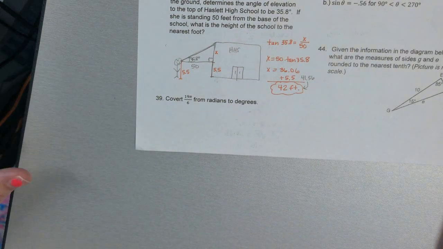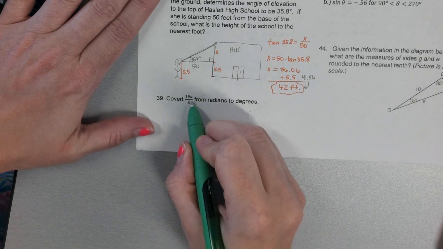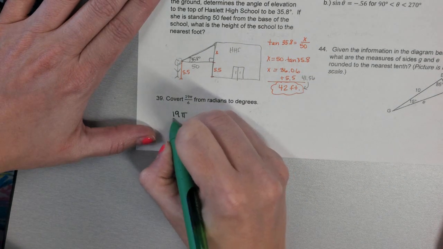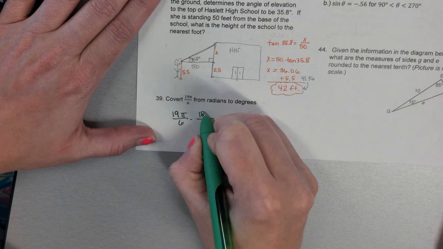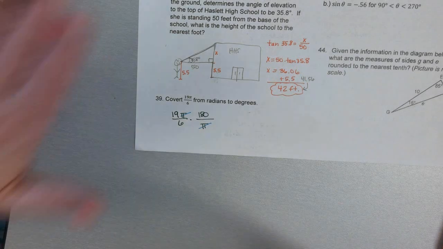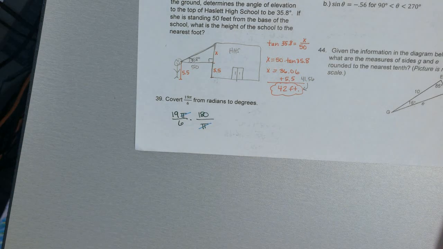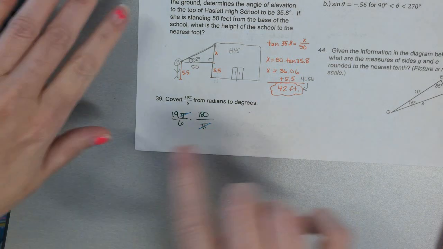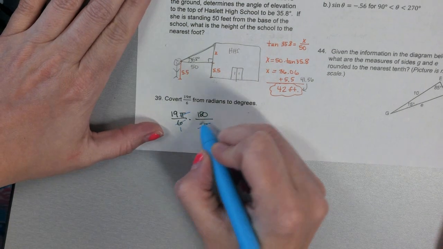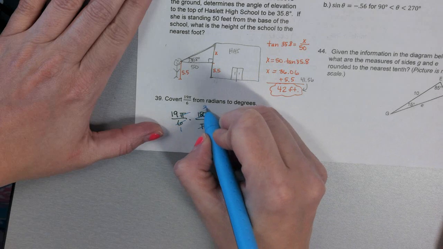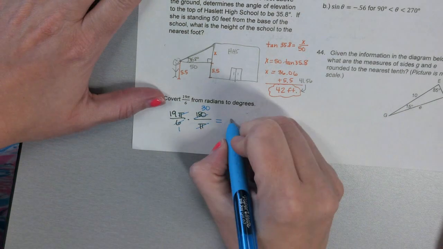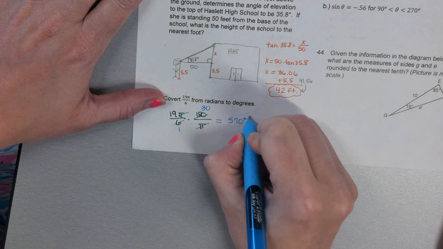Okay, when you are converting the 19 pi over 6 from radians to degrees, you have to multiply by 180 over pi. Okay, and you can use your calculator for this, so it's perfectly fine. You multiply and then divide by 6. I also said to myself, oh, I know 6 goes in here 30 times, and then I multiplied. Okay, either way is fine. You'll get 570 degrees.